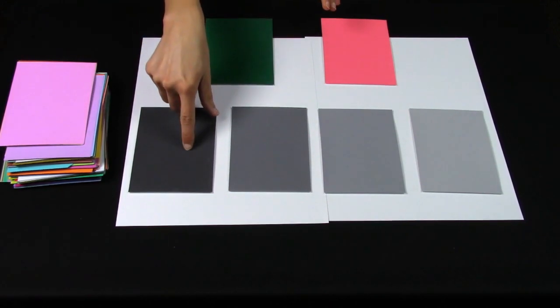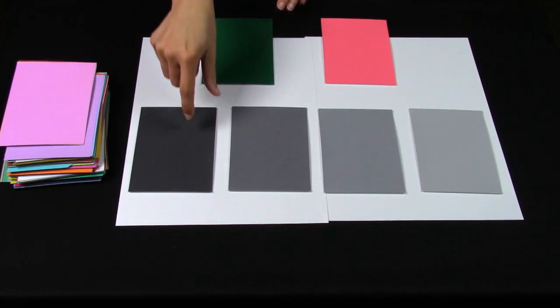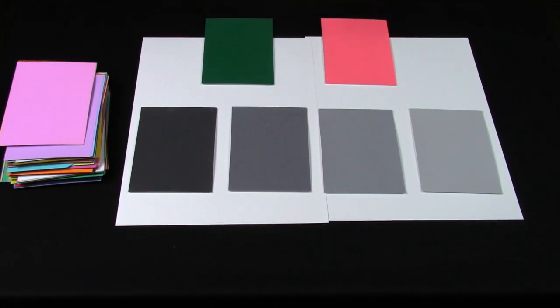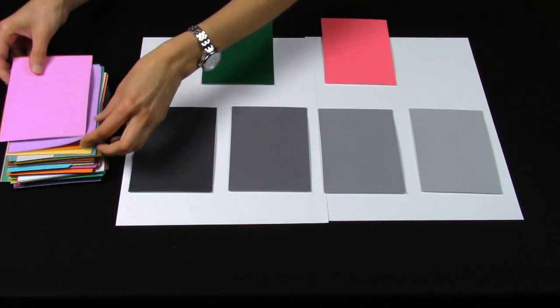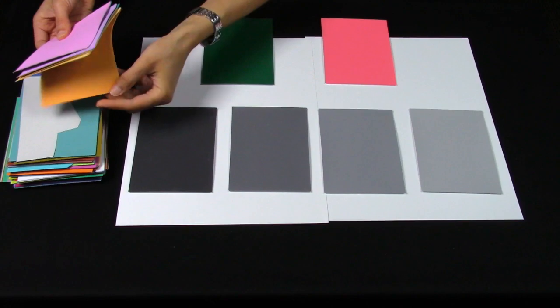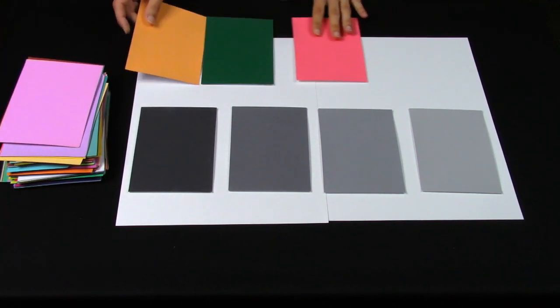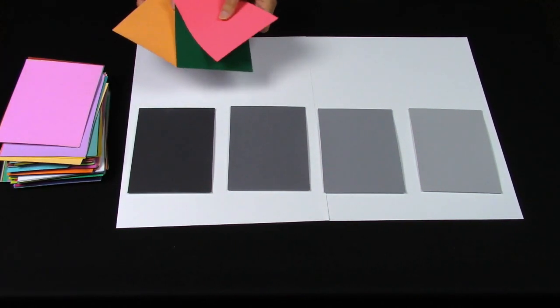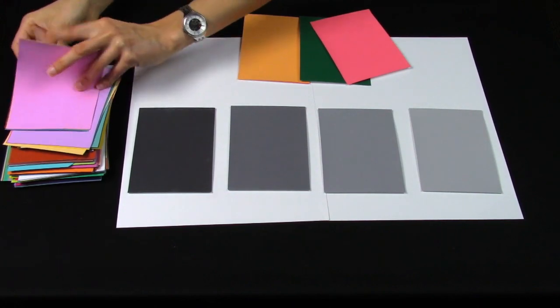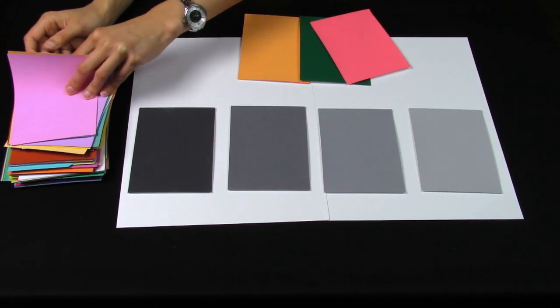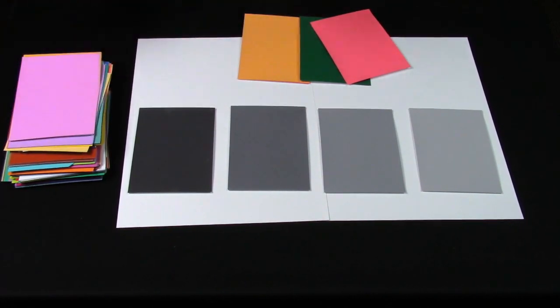So if we have a gray, we need to match that gray in each group with 3 different values, and I really mean different hues, excuse me. And I really would like you to start pulling out colors from the Color Aid kit.